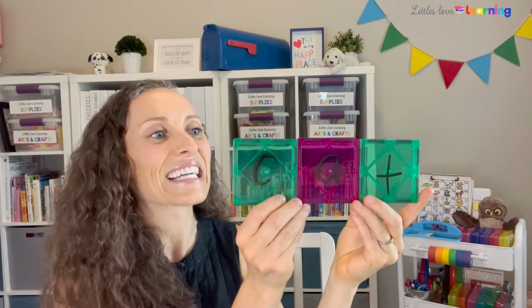And then I can have them do any of the types of blending that I shared with you earlier, whichever one works for them. So we would say k, a, cat, cat. There you go. It's much easier when it's on a table. But they can actually click these Magnatiles together to read the word. So this is the first fun way to practice.